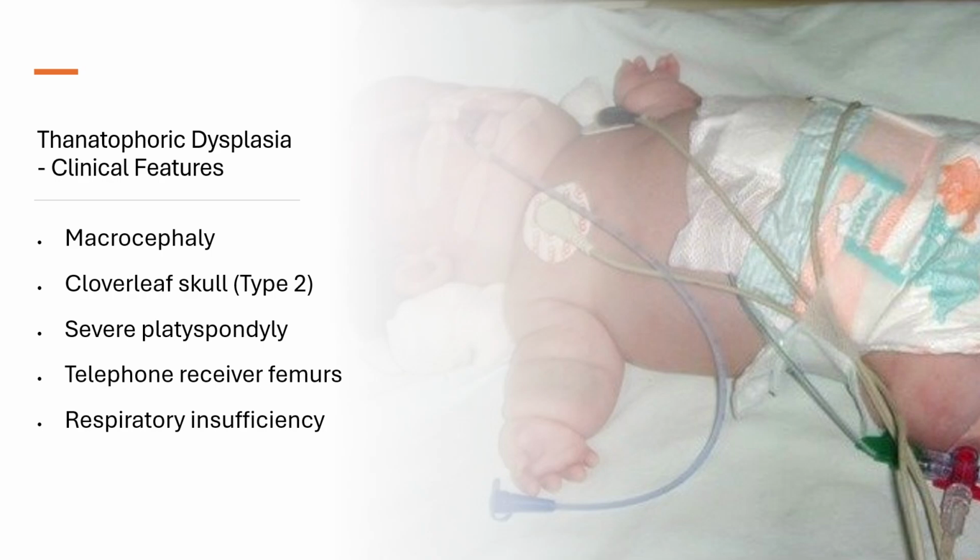The telephone receiver femurs provide another pathognomonic finding where the thigh bones develop a characteristic curved shape that resembles an old-fashioned telephone handset. This distinctive appearance on X-rays helps confirm the diagnosis and reflects the severe disruption of normal bone development. The respiratory insufficiency ties all these features together as the life-limiting complication. The combination of chest wall abnormalities, possible neurological involvement, and overall severity creates breathing difficulties that cannot be overcome with current medical interventions.